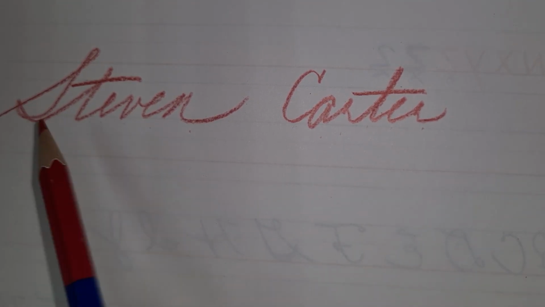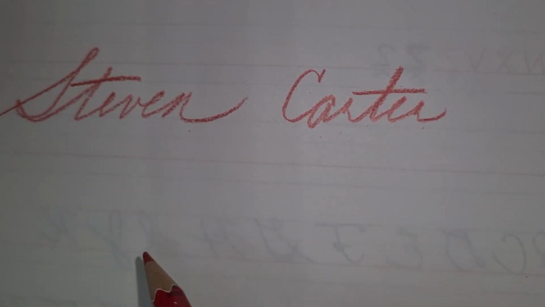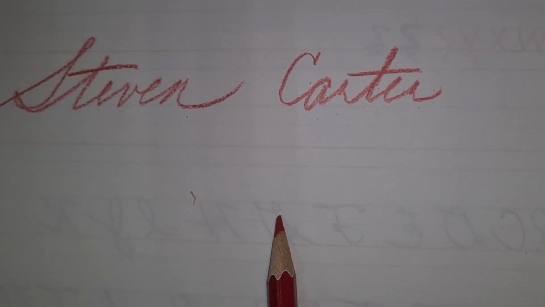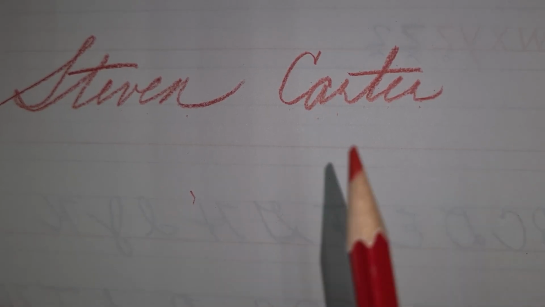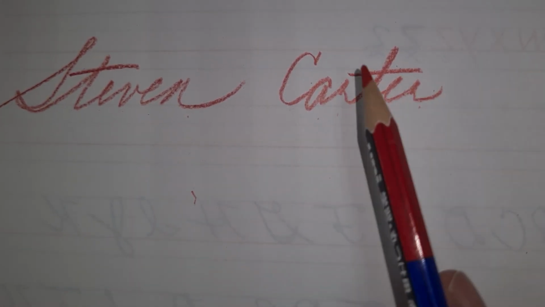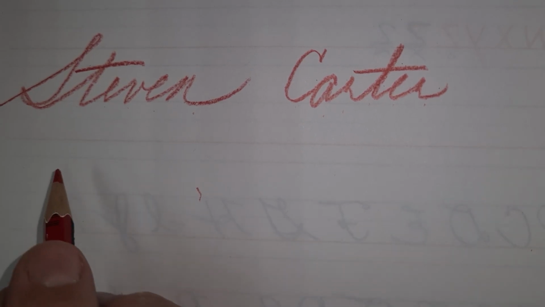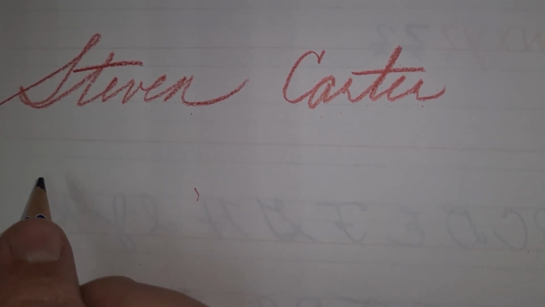You can see when I'm writing, pencil stays on the paper as much as possible. Only time it comes up is new word, or we cross or dot an I or J. Okay. All right. And I'm going to write one more thing.